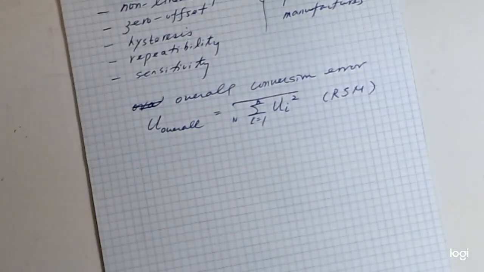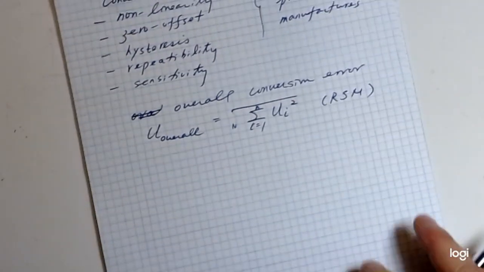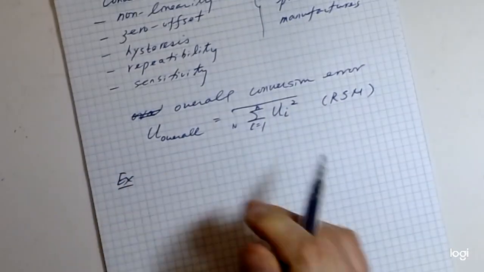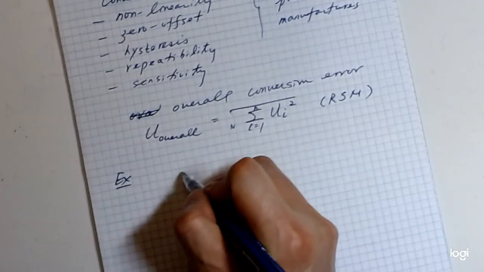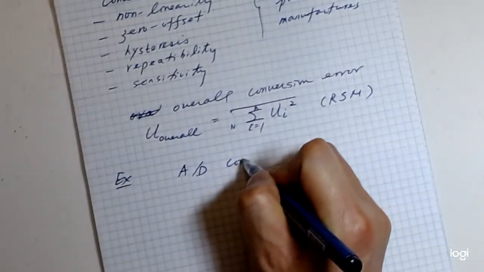Okay, let's look at some examples. Let's start with the easiest one. It's the AD converter spec.